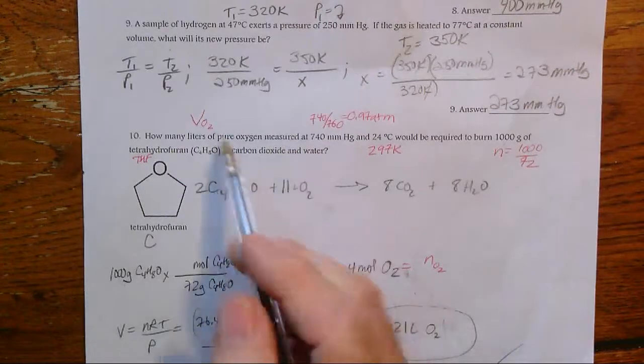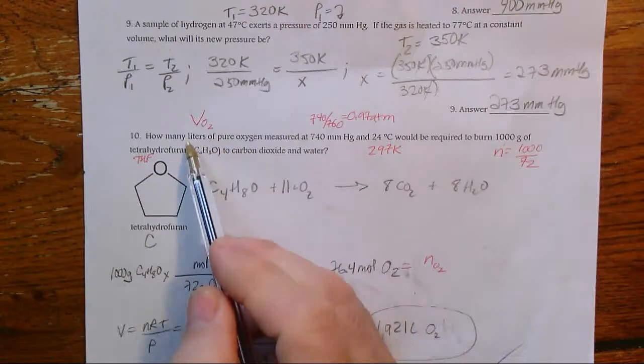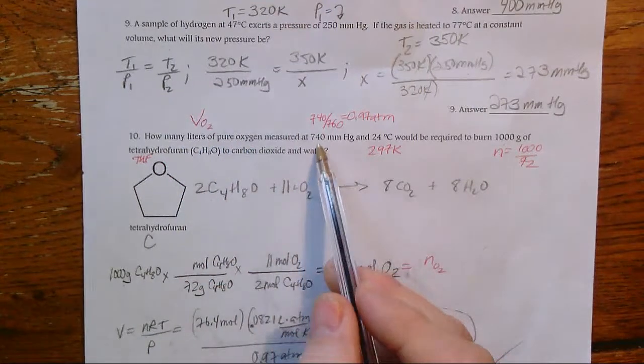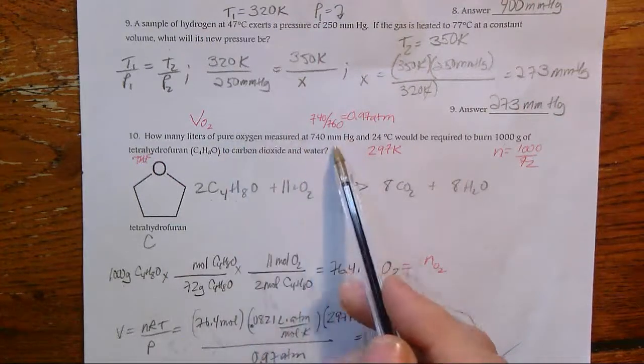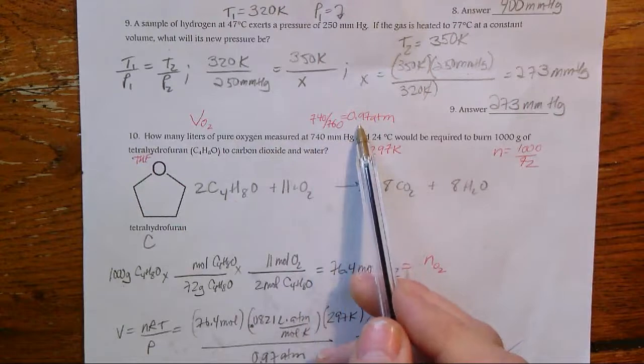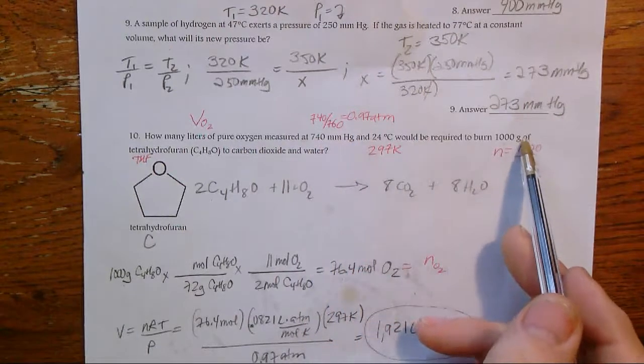We rehearsed this many times in class. How many liters of pure oxygen, so they want volume, measured at 740 millimeters. We're not at standard temperature and pressure. It sounds like ideal gas law, right? A V, a P, which, so I'm going to go ahead and change it to atmospheres. And I'm burning 1,000 grams of tetrahydrofuran.